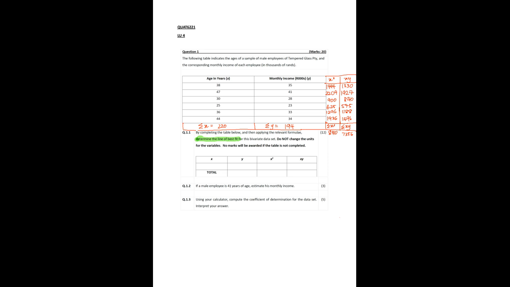And that is just part of these 12 marks. Now, they had said to you that they wanted you to complete the table below. That was the first question. So by completing the table below and then applying the relevant formula, determine the line of best fit.